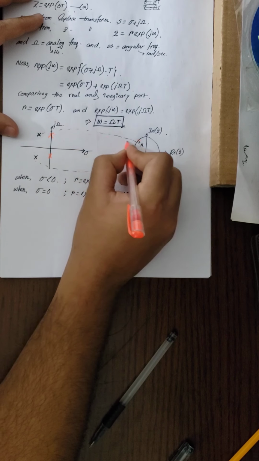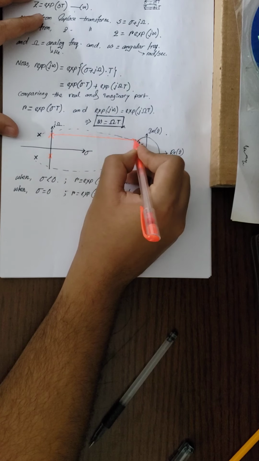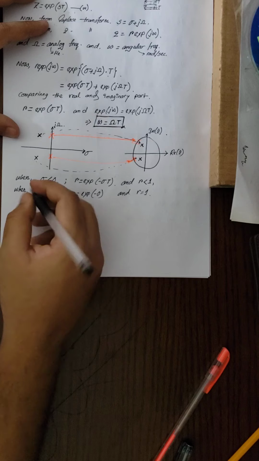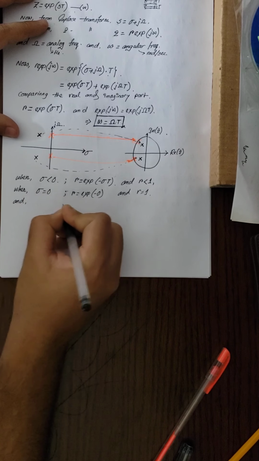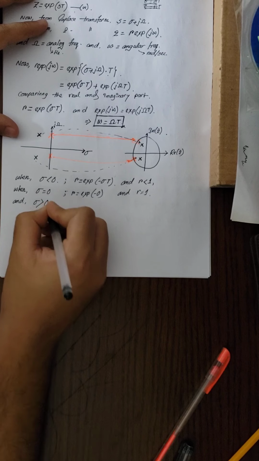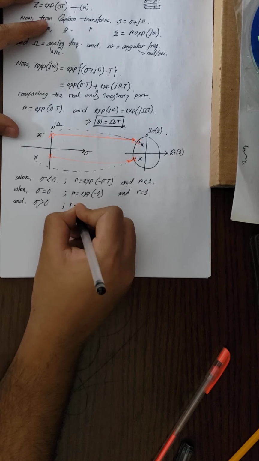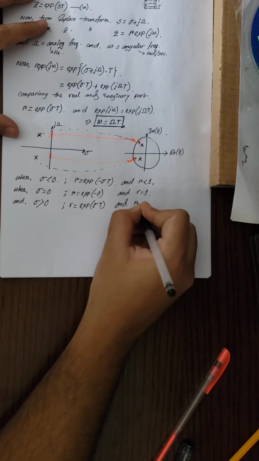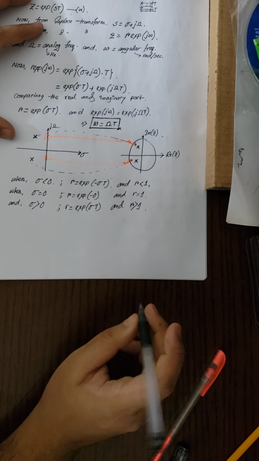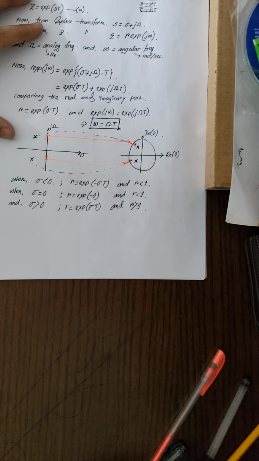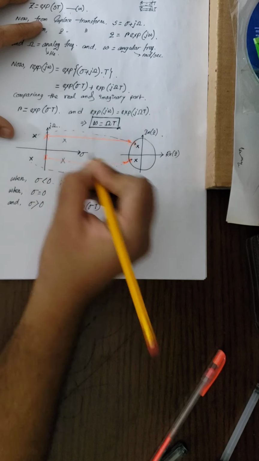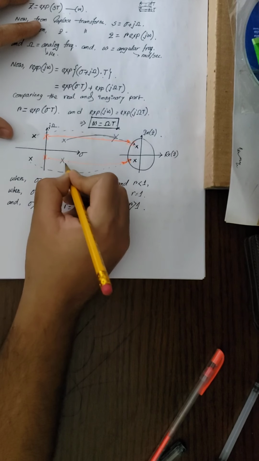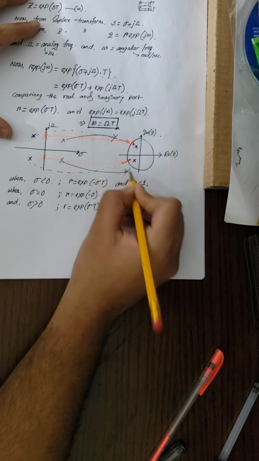So this is our new mapping. And as many of you have guessed, when sigma is greater than 0, r will be e raised to sigma t, r will be greater than 1, and in that case the pole will occur in the right hand plane, and the pole will be found outside the unit circle.